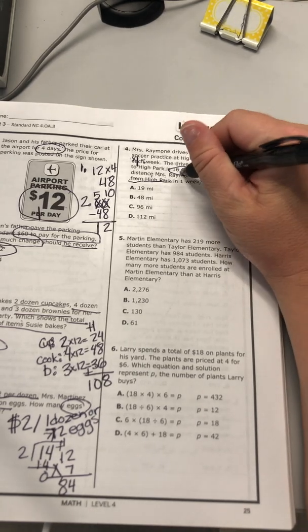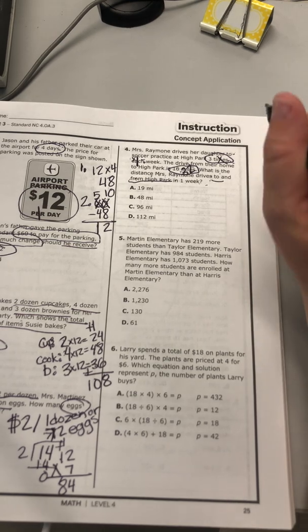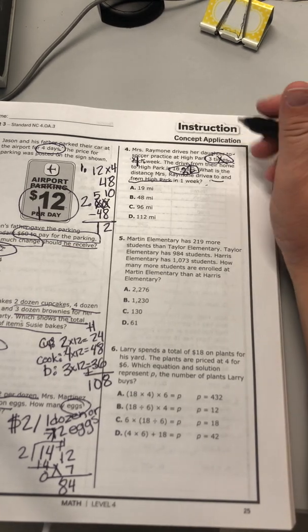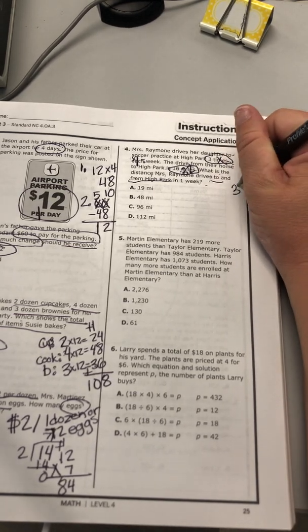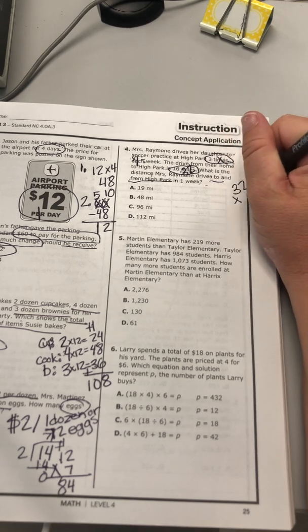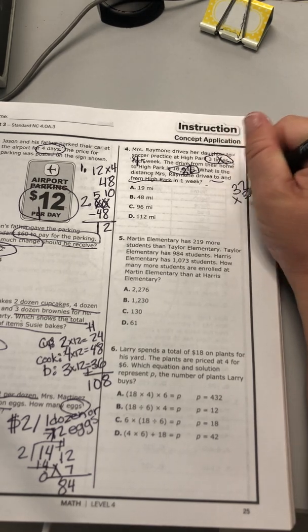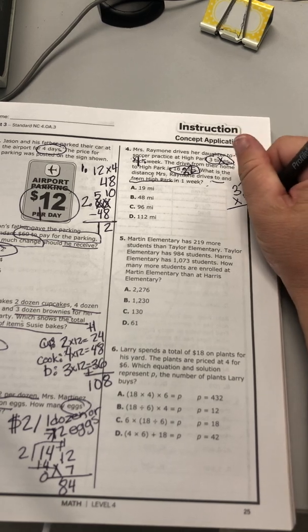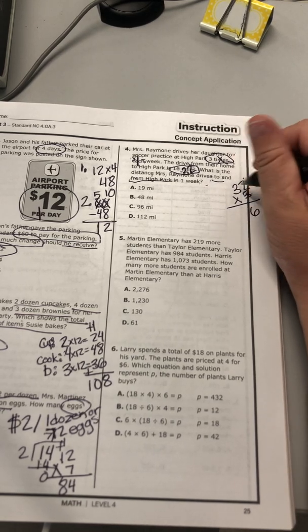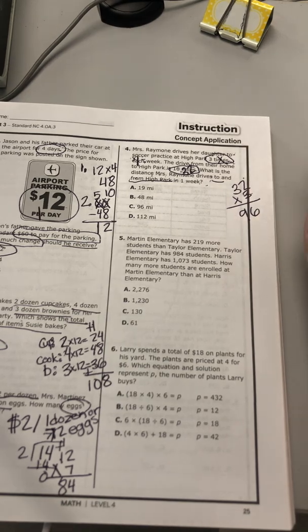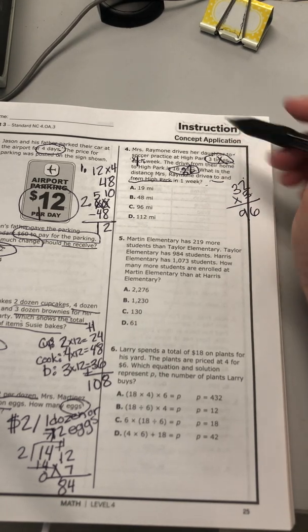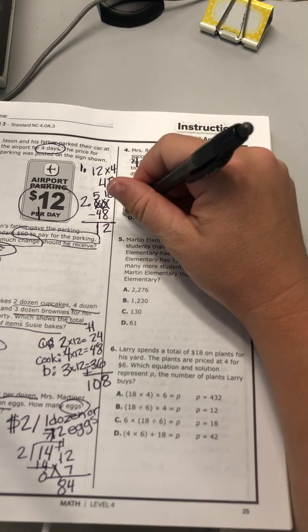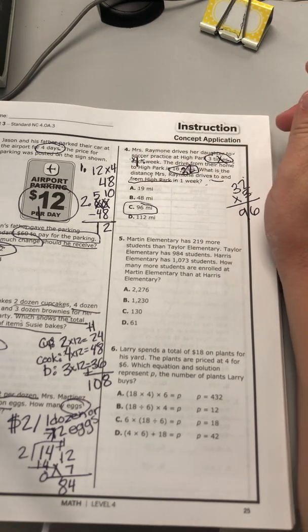Alright, because that is there and back. But that's only 1 time. He does it 3 times. She does it 3 times. So you have to do 32 times 3. 3 times 2 is 6. 3 times 3 is 9. 96 miles in 1 week.